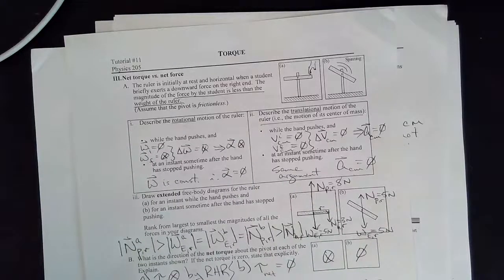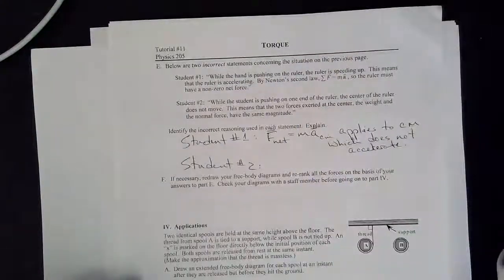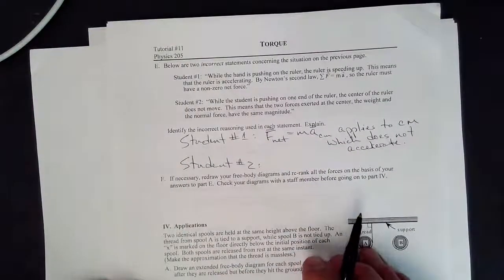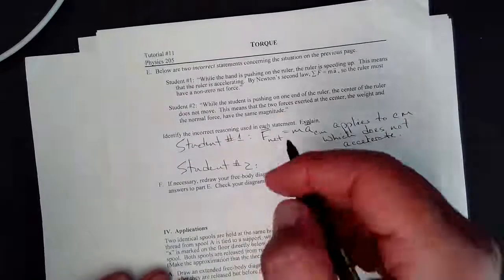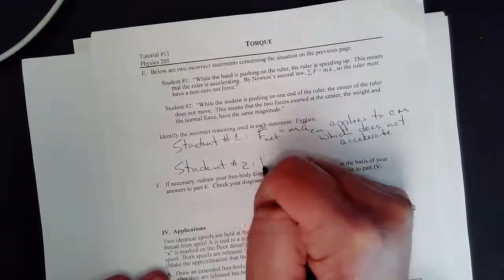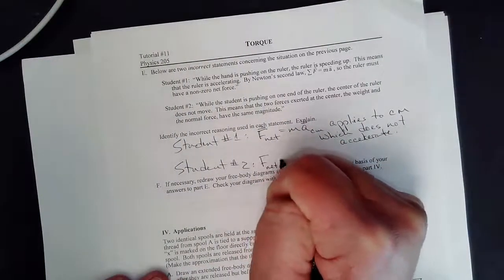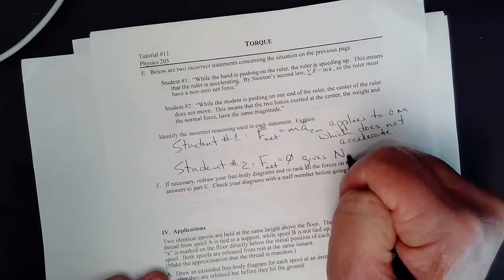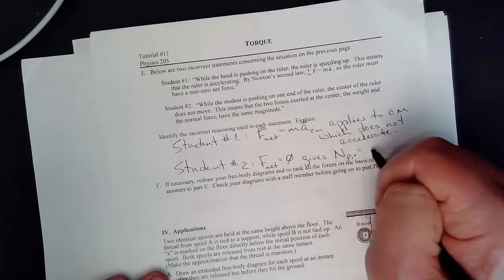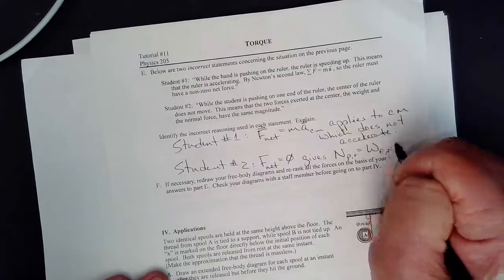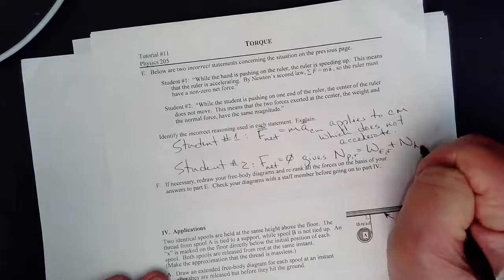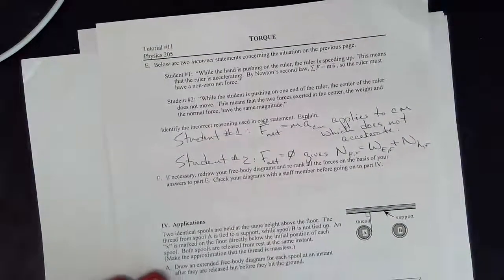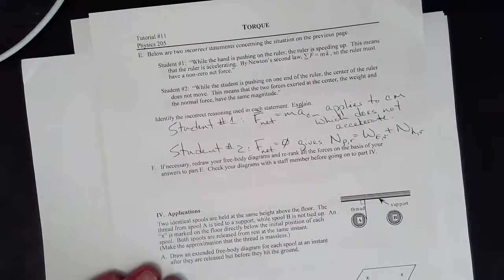So what this person is not realizing is that F net equals 0 gives the normal by the pivot on the ruler has to equal the weight of the ruler plus the normal by the hand on the ruler. Okay, all the force up has to balance all the force down. And here we just check our answers.